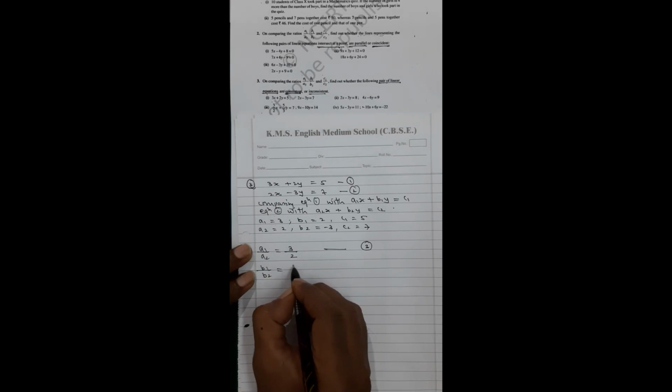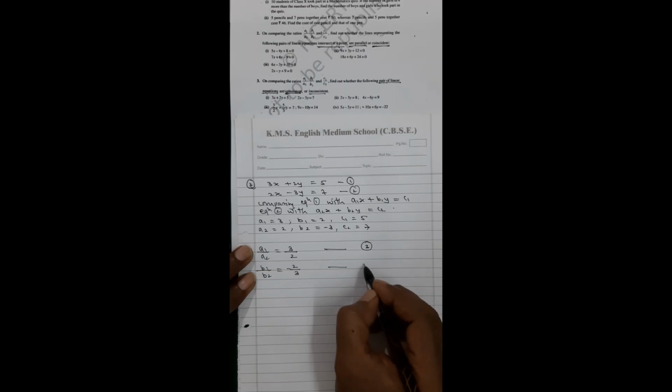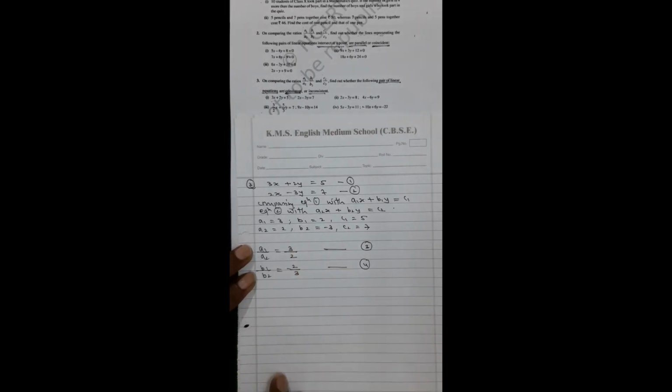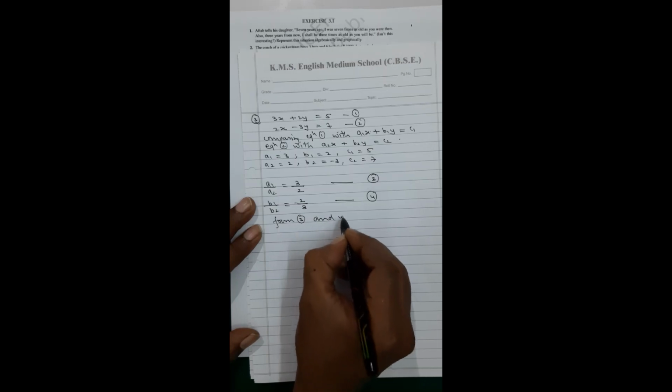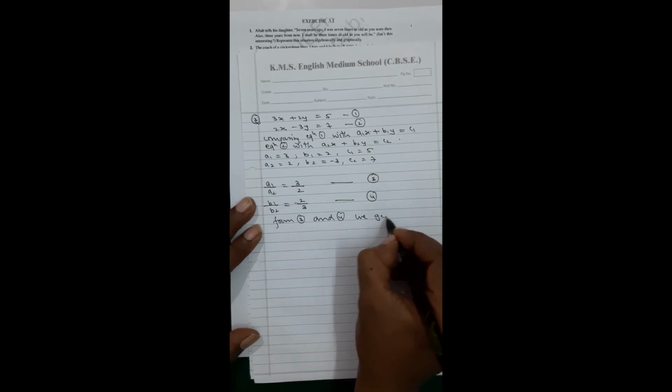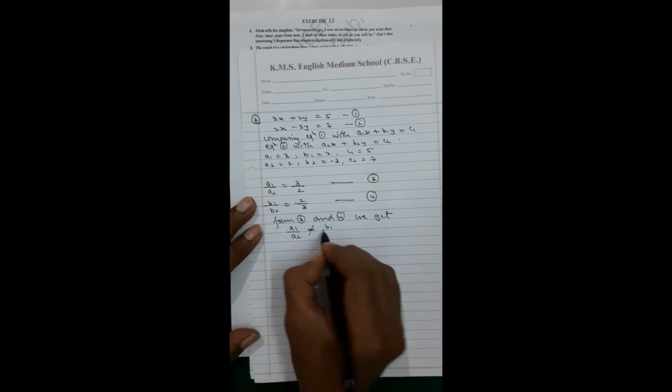So here now we will get a1 upon a2, 3 upon 2. This is your third. b1 upon b2 is going to be equal to minus 2 upon 3. Definitely they are not equal. You can make out 3 upon 2 and plus 2 upon minus 3 will be minus 2 upon 3. So they are not equal. So here no relation of c1 upon c2. So you will get from 3 and 4, a1 upon a2 is not equal to b1 upon b2.